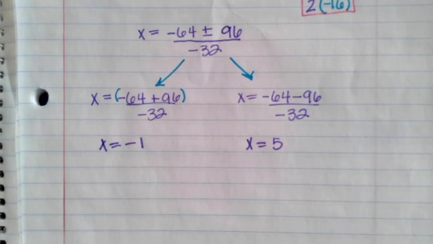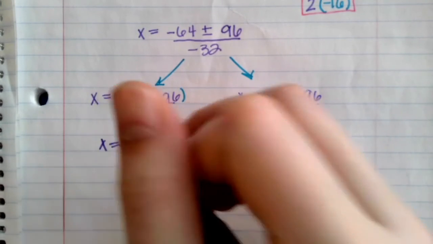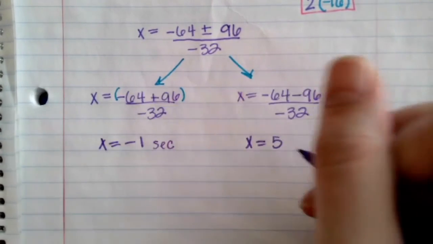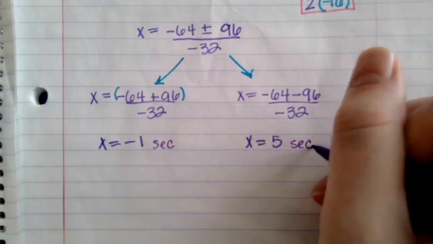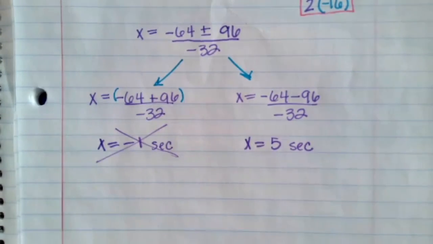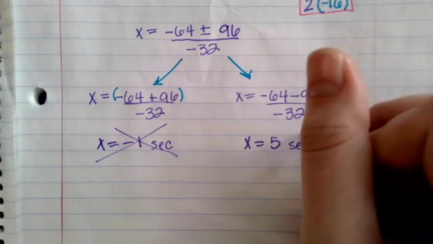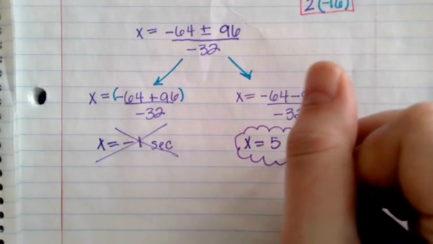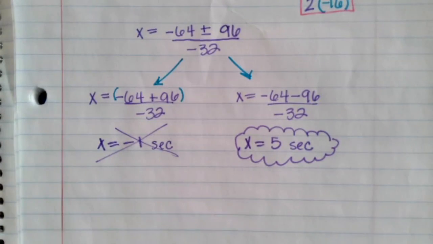However, this was asking for a rocket that was being launched. It said how long will it take the rocket to hit the ground. And in that case, we do not have negative time. So this is negative 1 second, this is 5 seconds. This cannot happen. So that means this is the only answer that makes sense. It takes us 5 seconds to hit the water. And that's your answer.